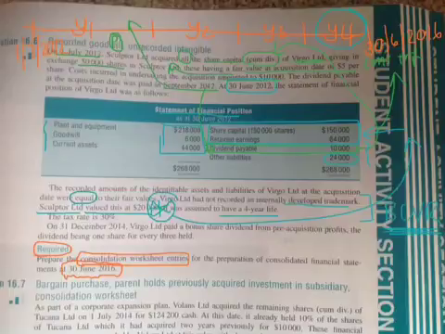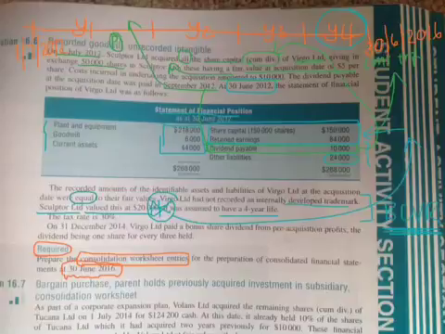So every year we'll pass the BCVR entries until the asset that we're working with has been fully depreciated or has been sold off to an external party, in which case we'll transfer that BCVR to equity. Okay, so that's going to play a role this year.